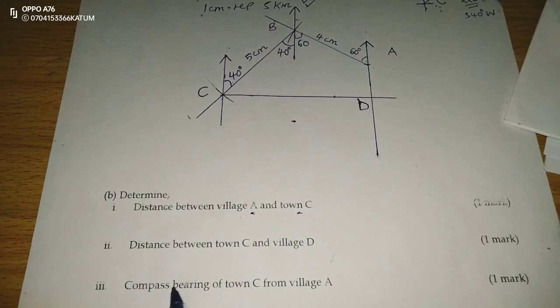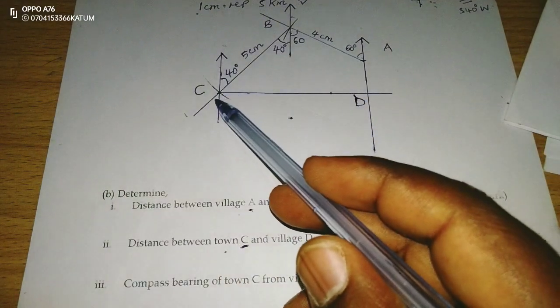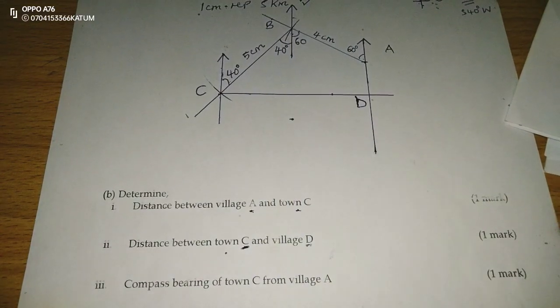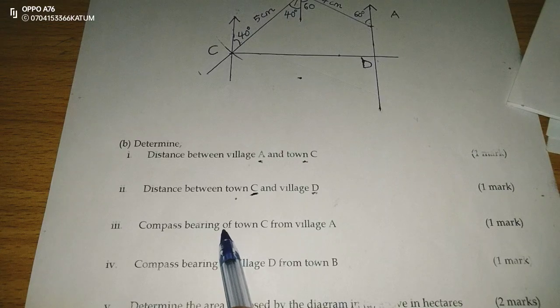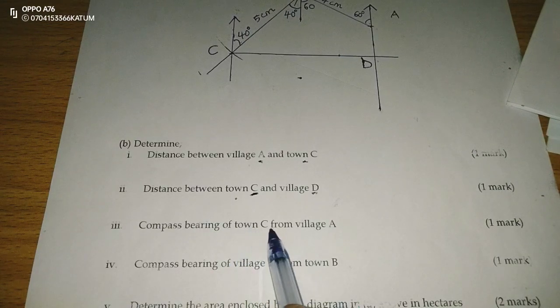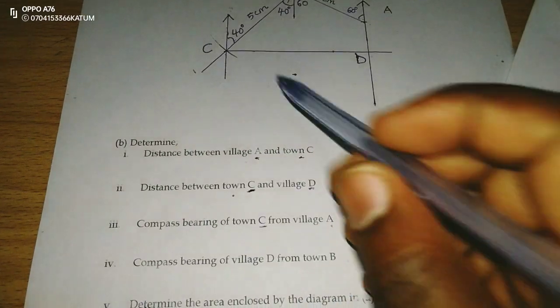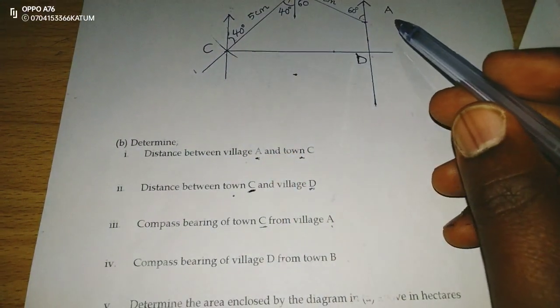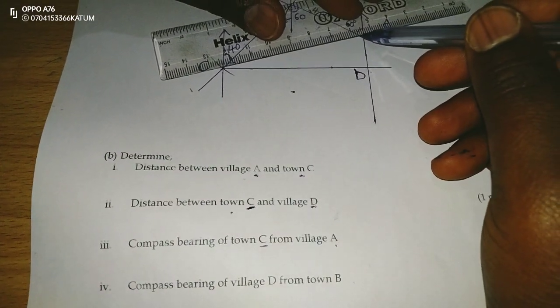Then again, the distance between town C and village D can also be measured. Then the compass bearing of town C from village A. We just need to make this connection from A to C.